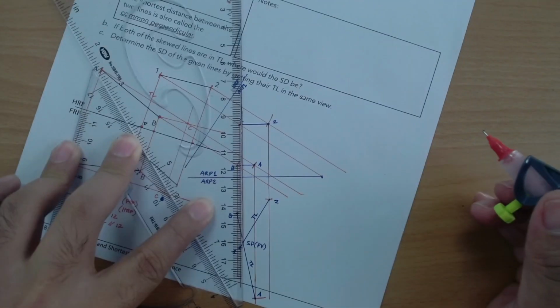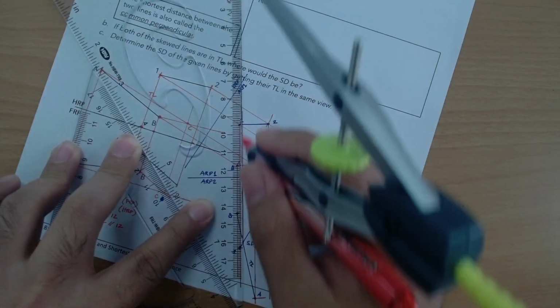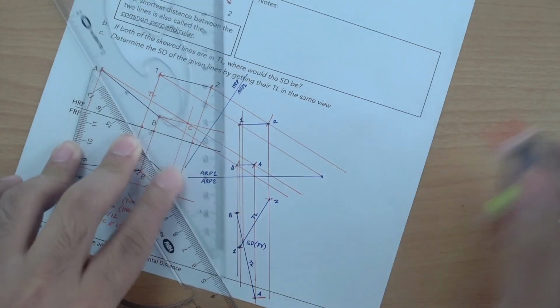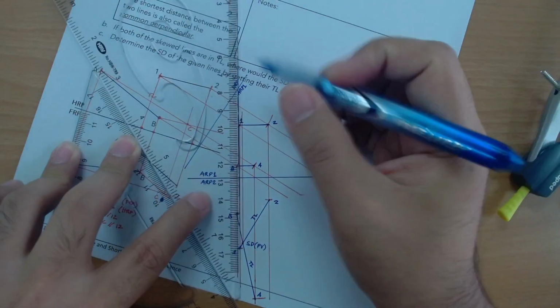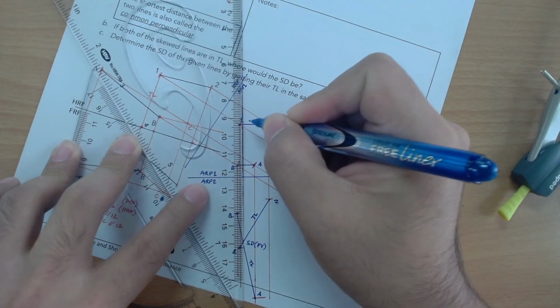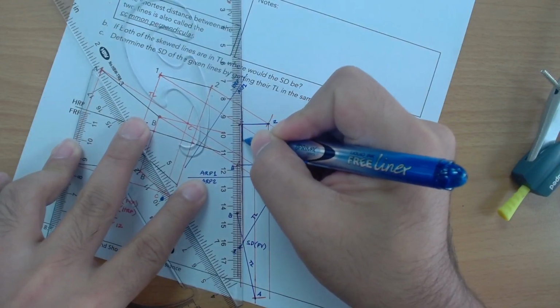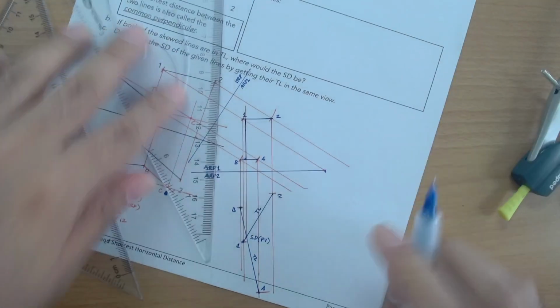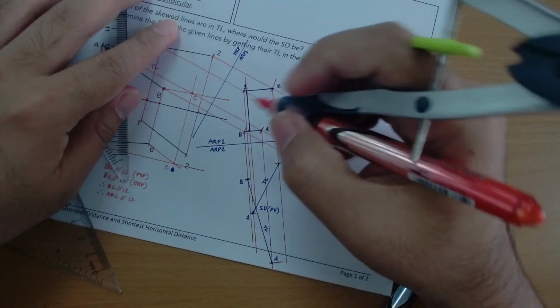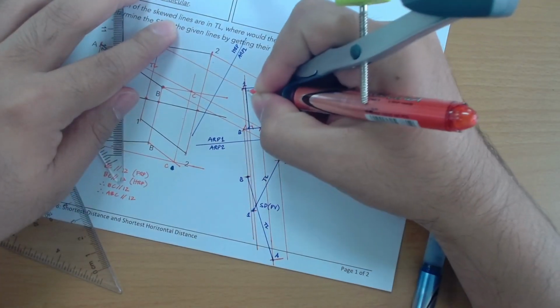From the intersection point or the SD point view, we just project. And where they meet, this one and this one, that is the shortest distance.